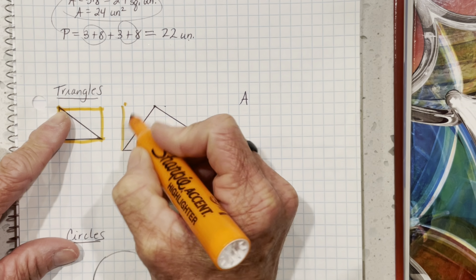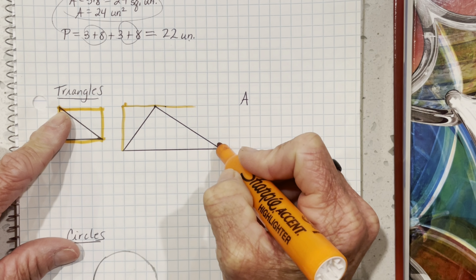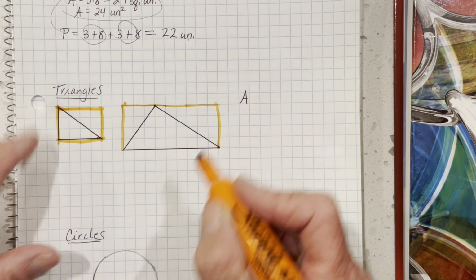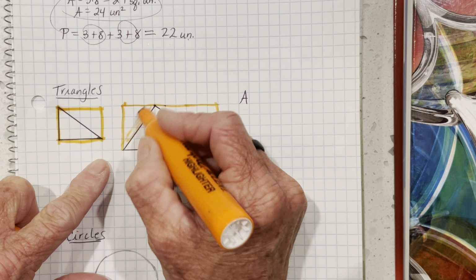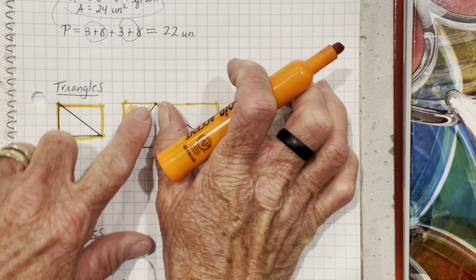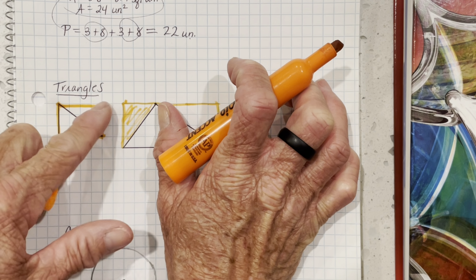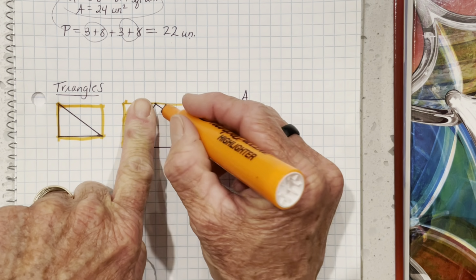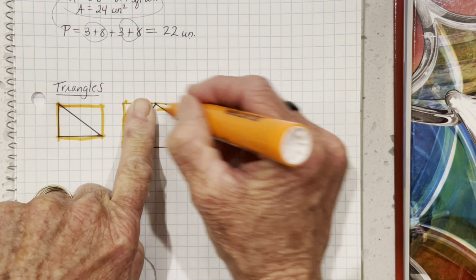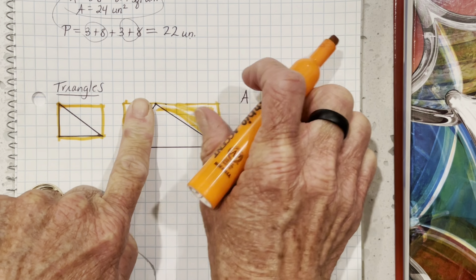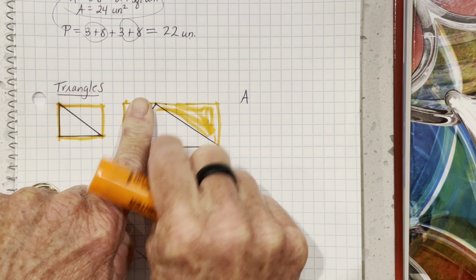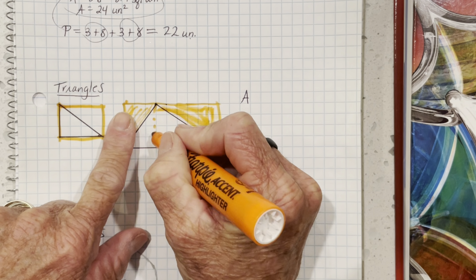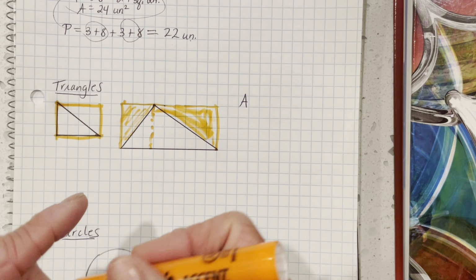I still could enclose this triangle with a rectangle. And again, I hope you can see that this part would fit right here. I could fold it over into that space, and this part of the rectangle would fit down here if I fold over that flap as well. So it would fold down onto itself.